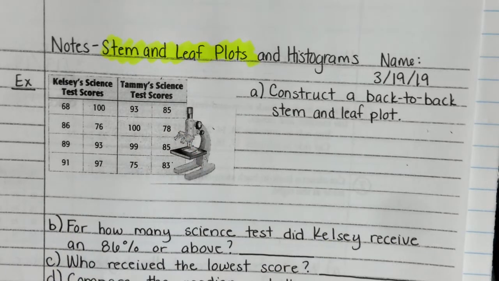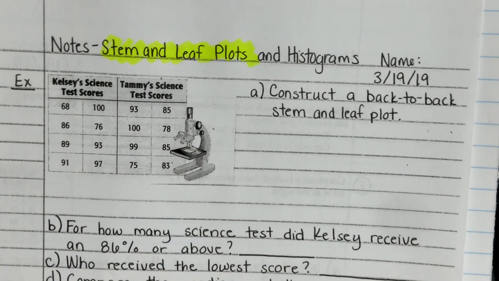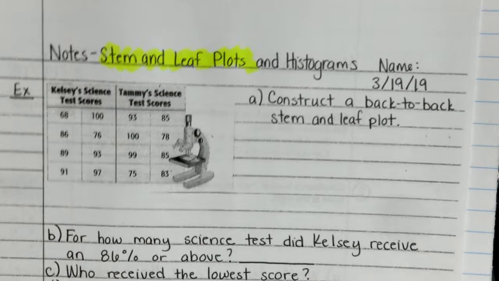Now, you've got to stick with me because this is kind of a weird topic and parents really aren't going to know it probably. Now, we're going to start by what I would call putting these in order from least to greatest. Just start with that.